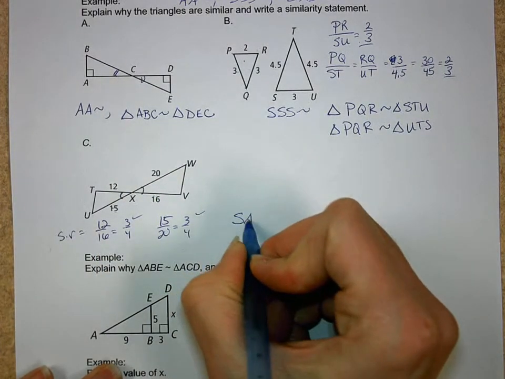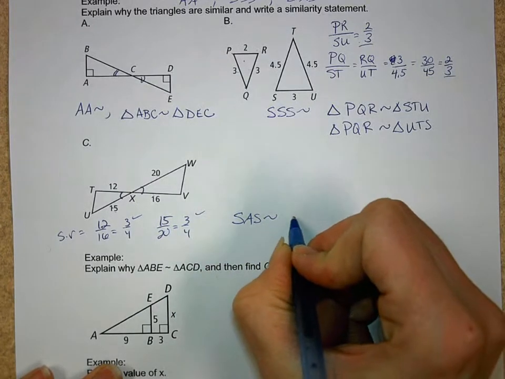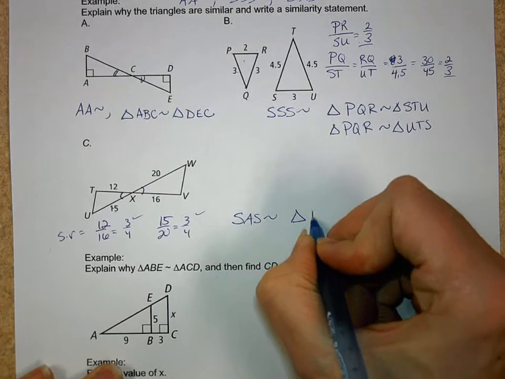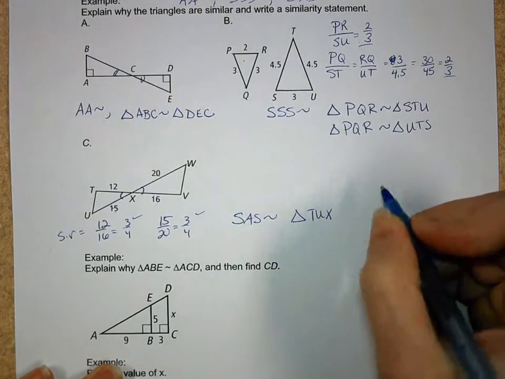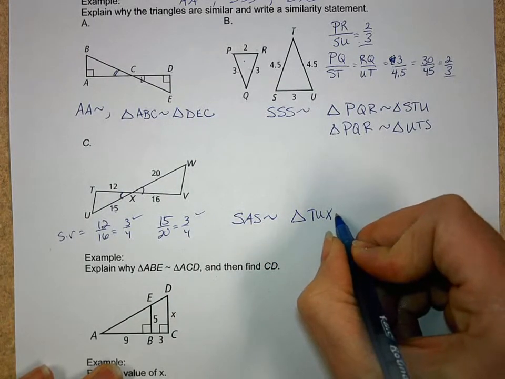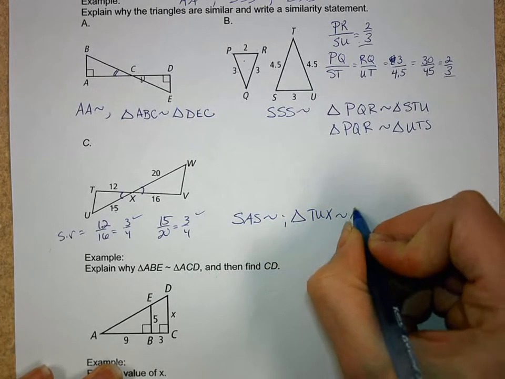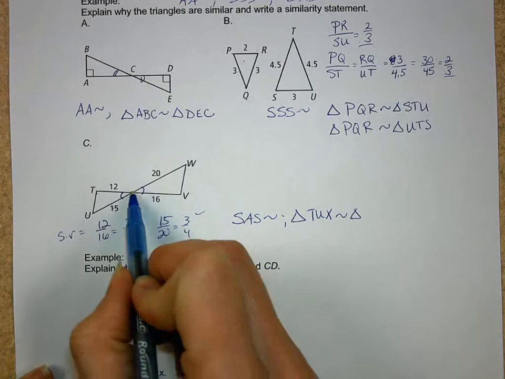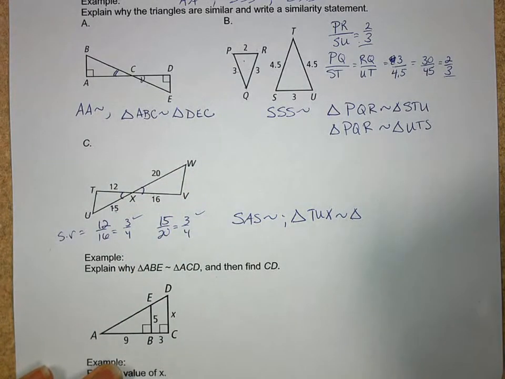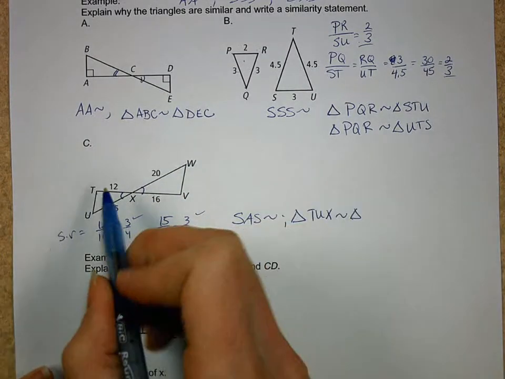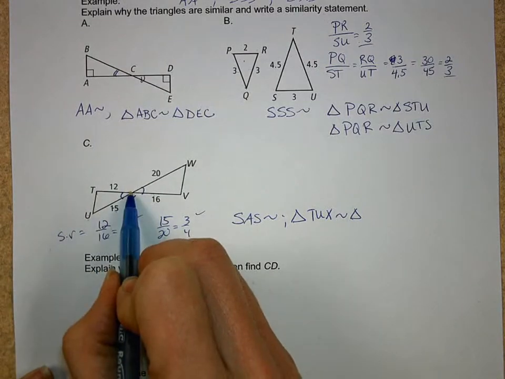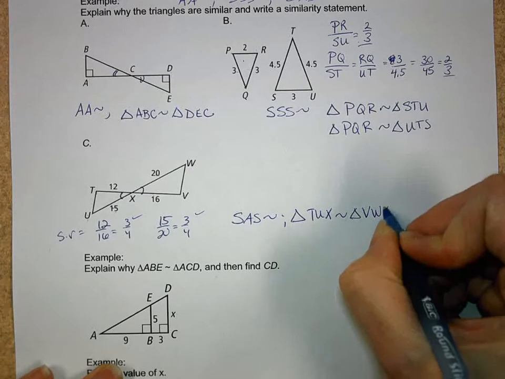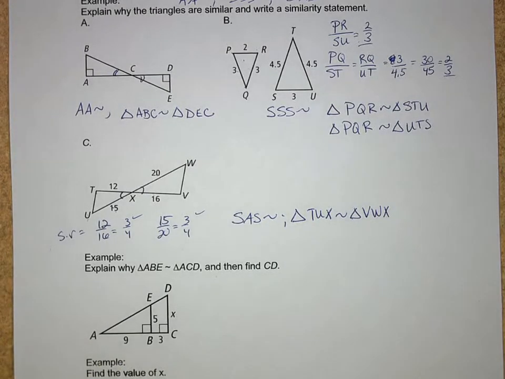So by side angle side similarity, the triangles are similar, and I'd go triangle TUX is going to be similar to triangle. If I go TUX, I'm going to have to go VXW. Oops, I should actually be that. I said VXW, so I said TUX should be VWX. Make sure I say it the right way, or I'm not matchy, as we all know.